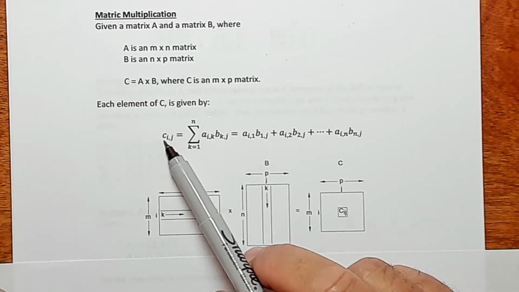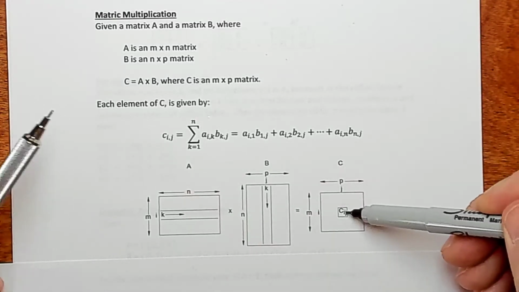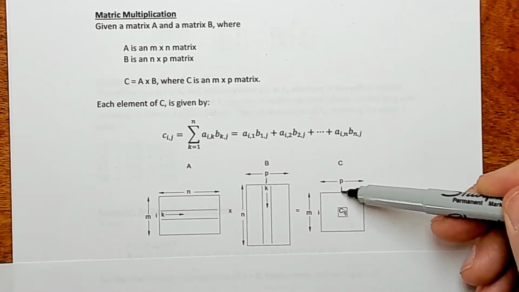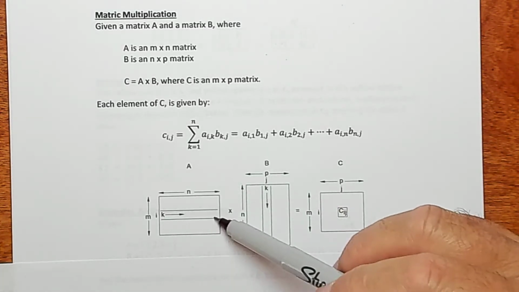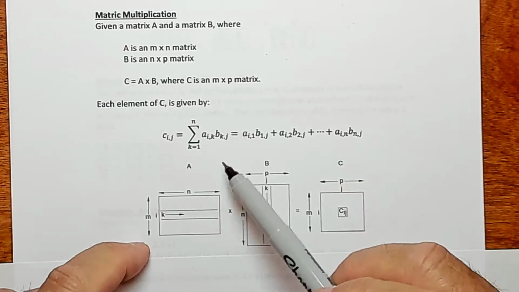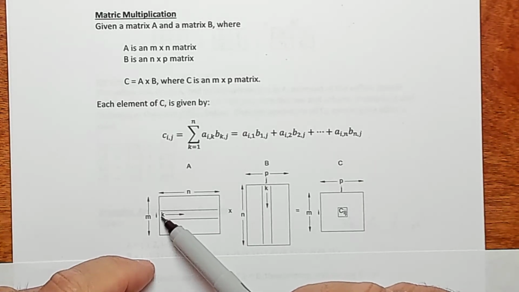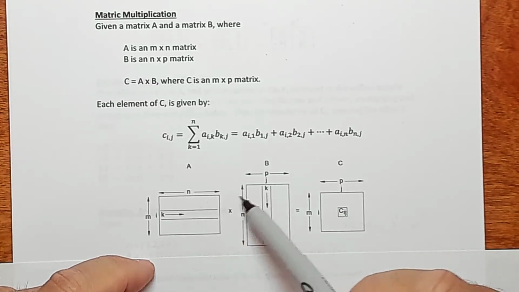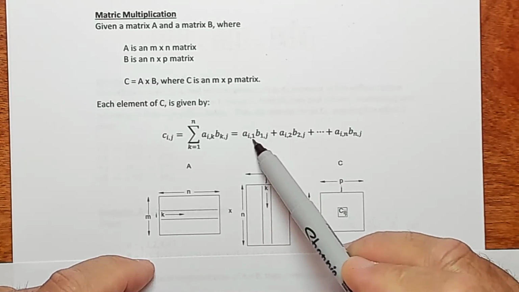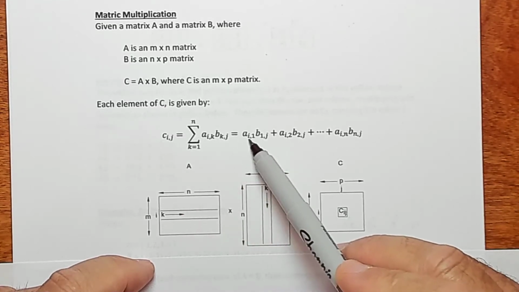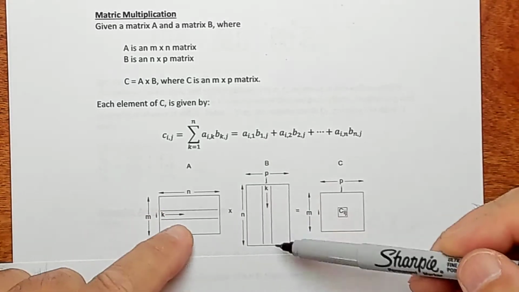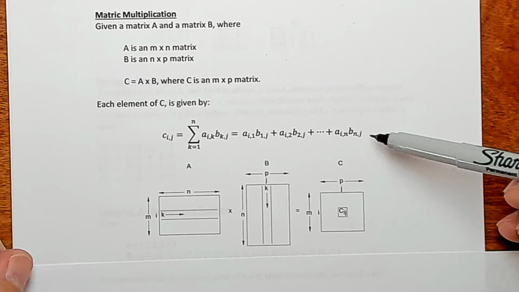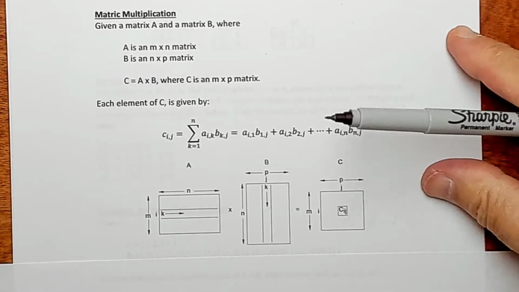This is saying that each element in C, that is C sub i sub j, is the sum as k goes from 1 to n, as k walks down here, of this number, which is A sub i sub k, times this number, which is B sub k sub j. This guy times this guy, and then this guy times this guy. That's what it says, the same thing I did with the pointing. I don't really like the math that much, but maybe this is helpful to you.